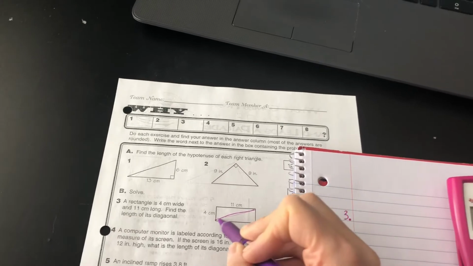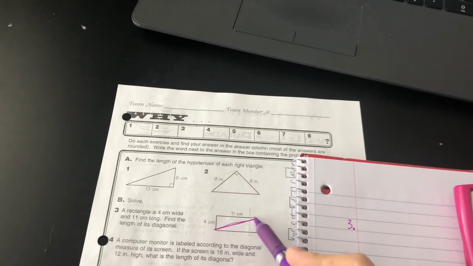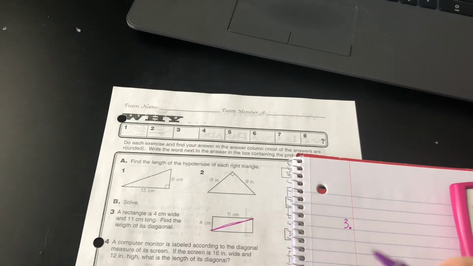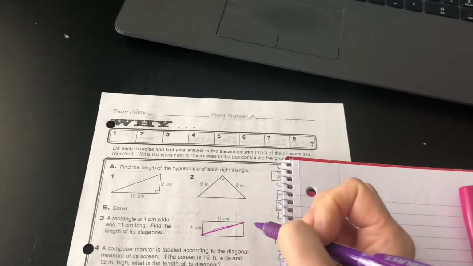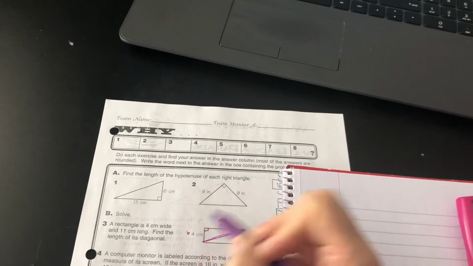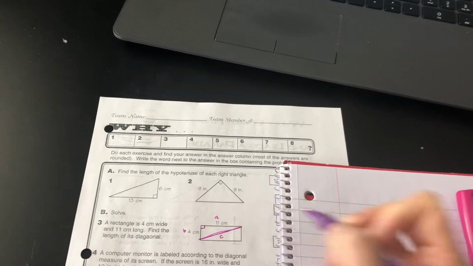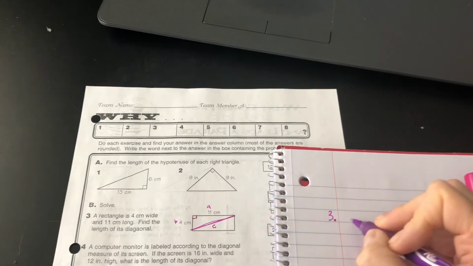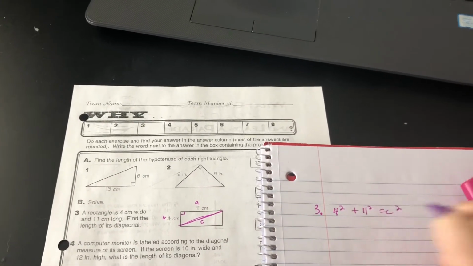So the diagonal, if I could draw a straight line, would be right like that. Now you can see that this is a right triangle, so we can use the Pythagorean theorem. We have to decide what are the legs and what's the hypotenuse. Because this is your right angle, 4 and 11 are your legs. It doesn't matter which one is A and which one is B, but what we are missing is the C. So I'm going to write 4 squared plus 11 squared equals C squared.